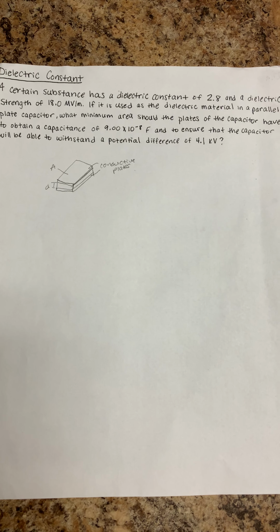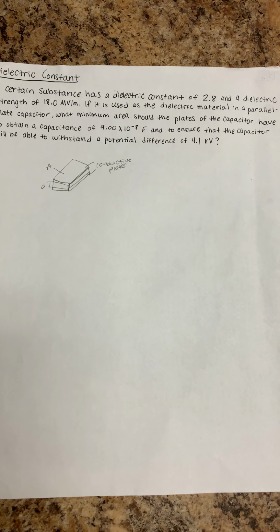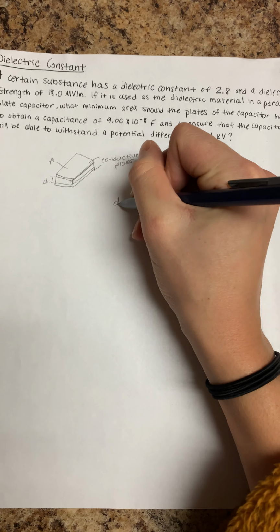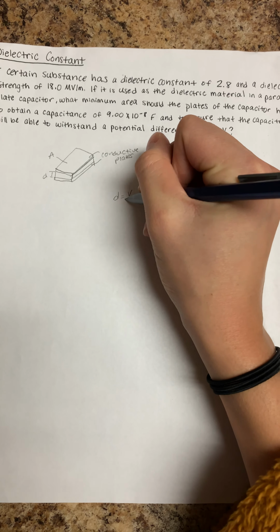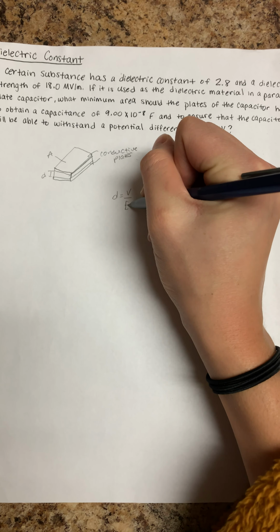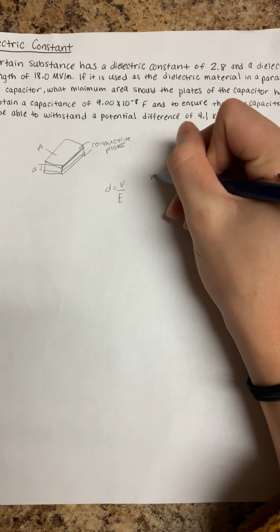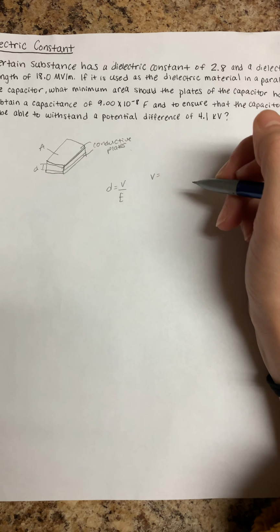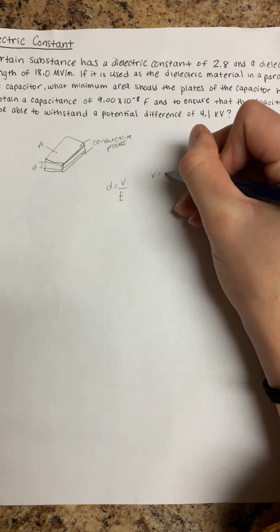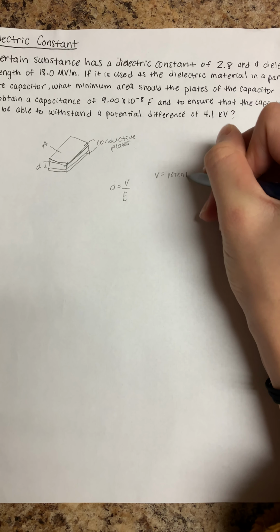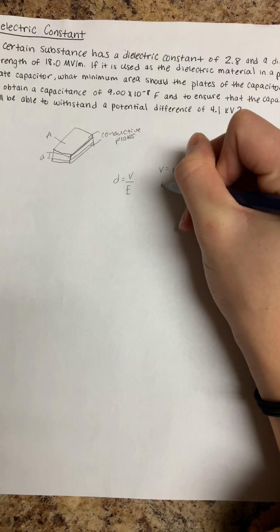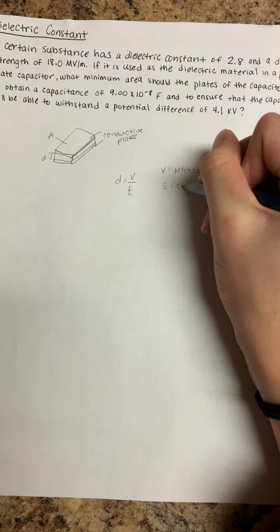So what we can start with is the equation D equals V divided by E. And so V is going to equal our potential difference. And E is going to equal our strength.